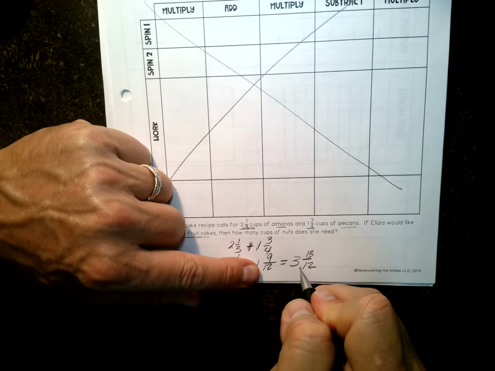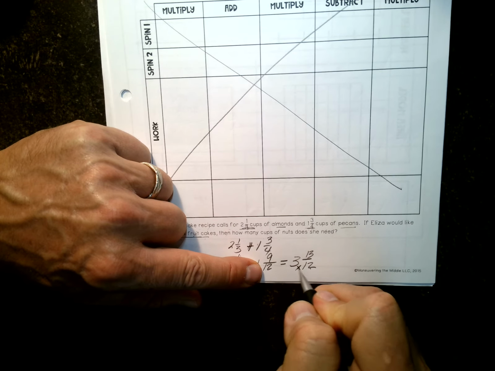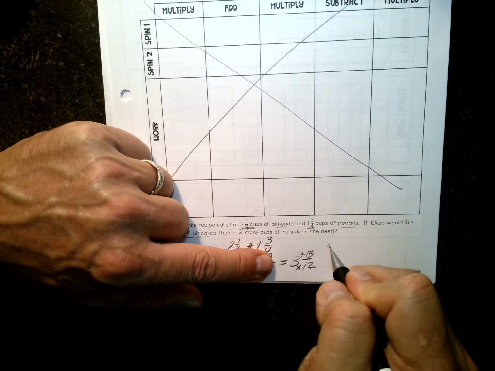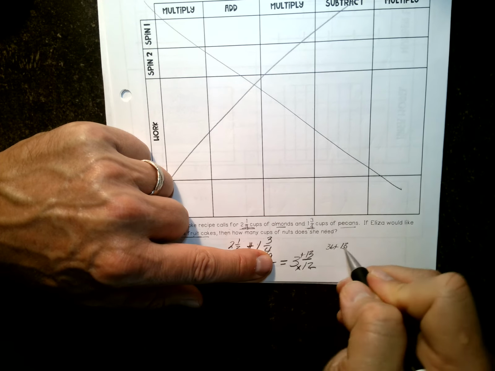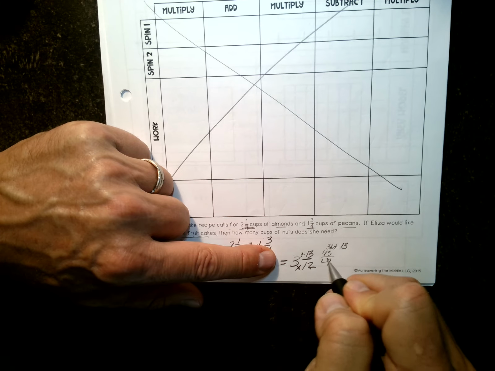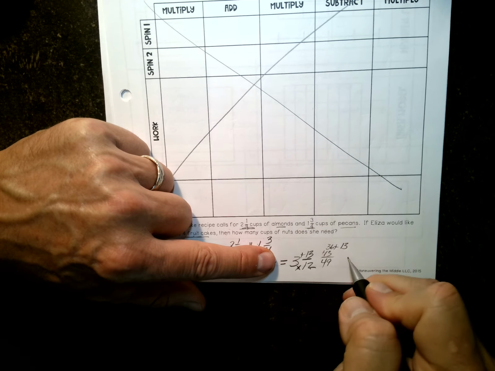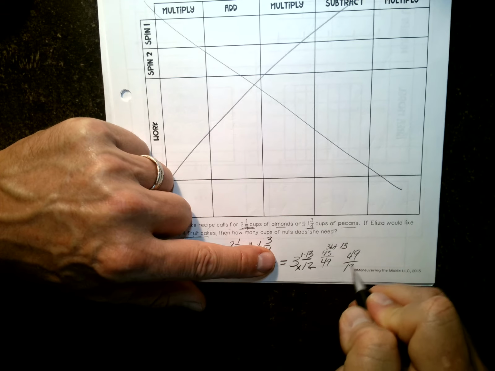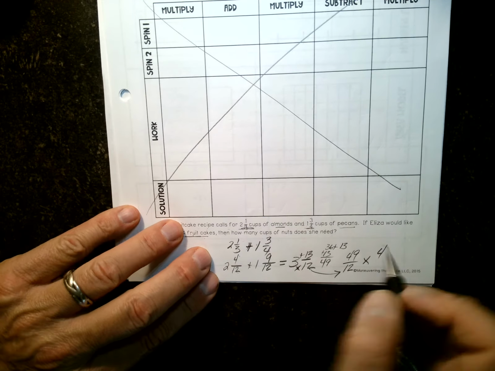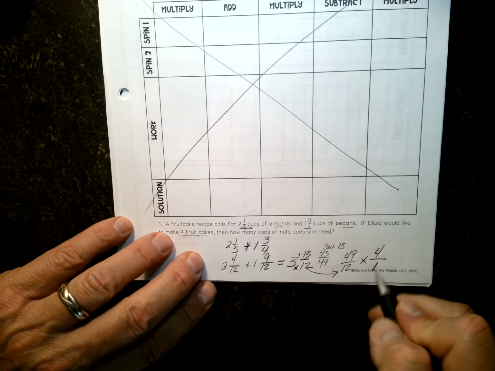So the first thing I'm going to do is take this and change it to an improper. 12 times 3 is 36, right? And 36 plus 13 is 49. So this equals 49 over 12. Remember, the denominator doesn't change. And this is equal to this, and I'm going to multiply that by 4. Well, I need 4 of those, so I'm going to take 4 and put it over 1, right?